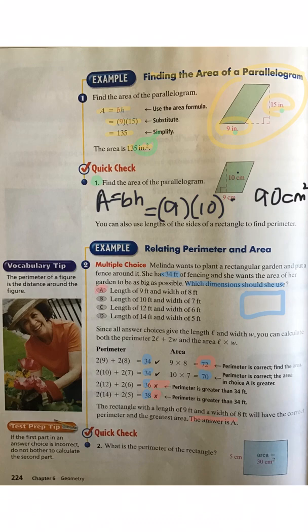So now let's do a quick check. What is the perimeter of the rectangle? Please find the perimeter of this rectangle right here beside it. Press pause and come back to me when you have an answer.